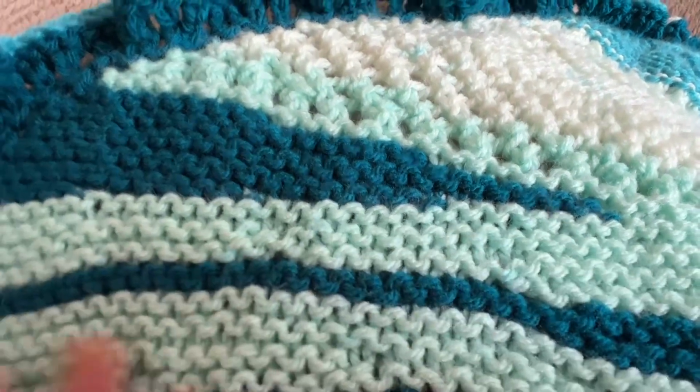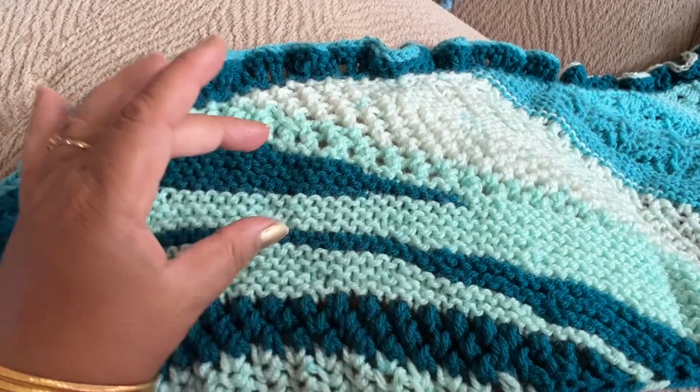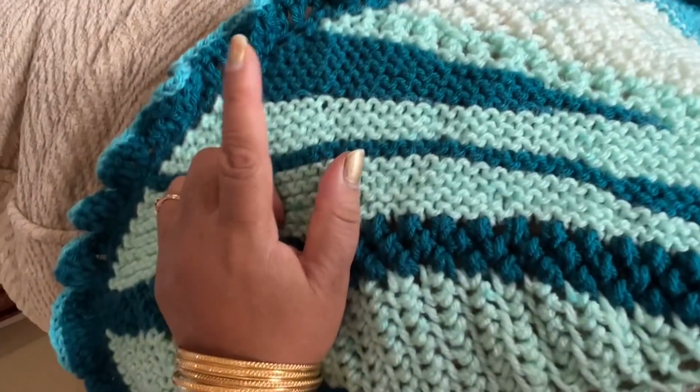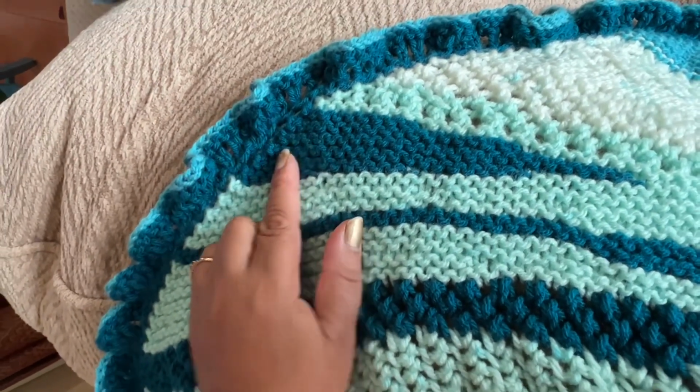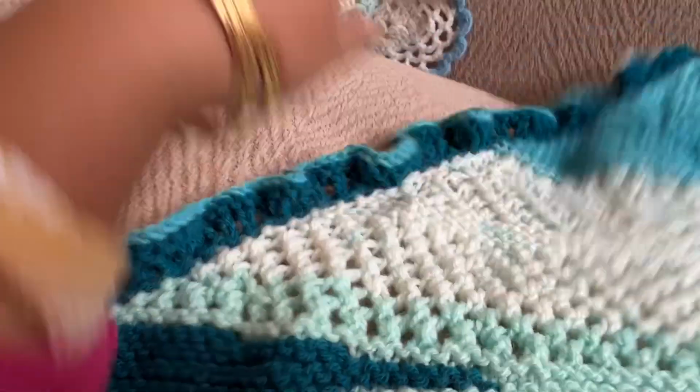So I just kept experimenting, and when I did only this much, then I did not want to continue all the way like that. But when I was knitting this, I thought I will make that design, and then I changed my mind and I wanted to add this design. So that's how.